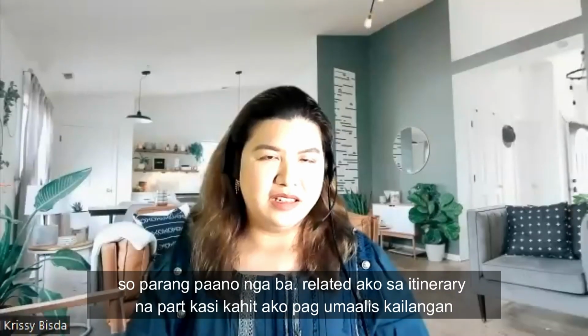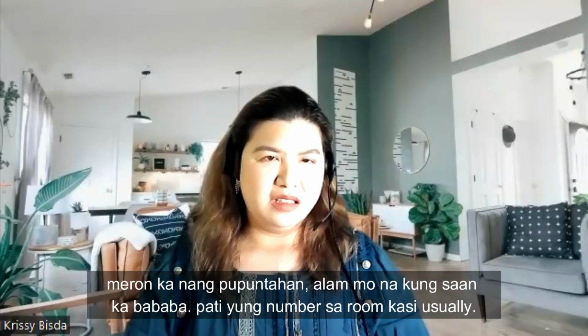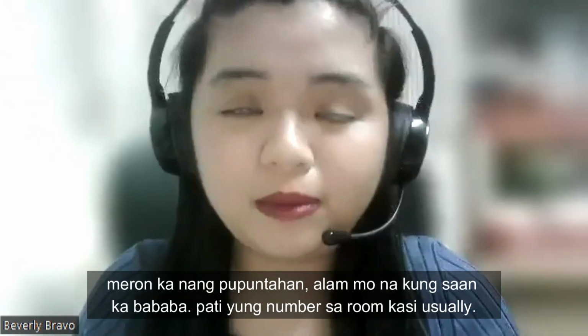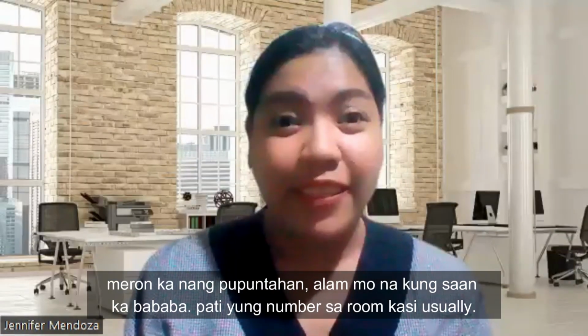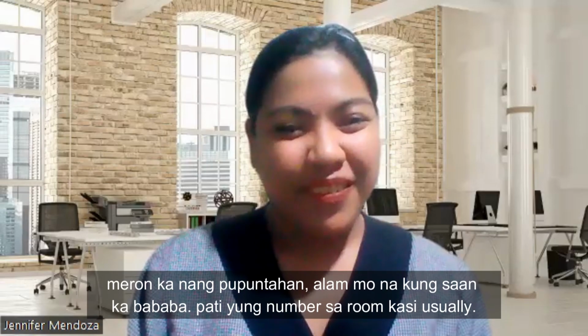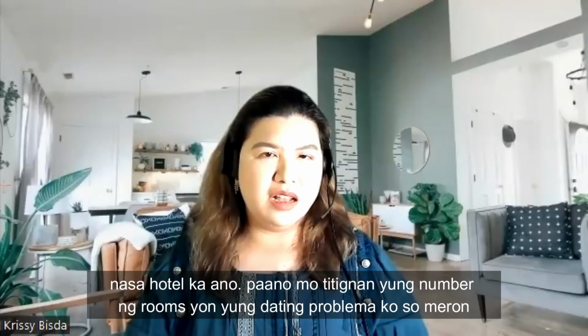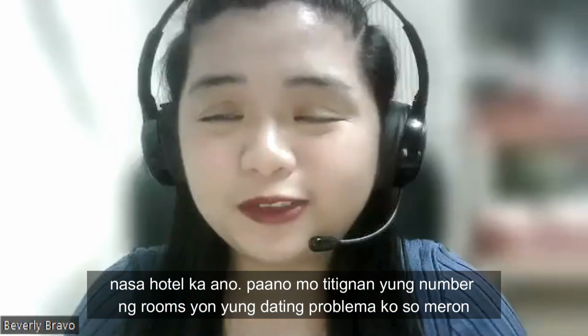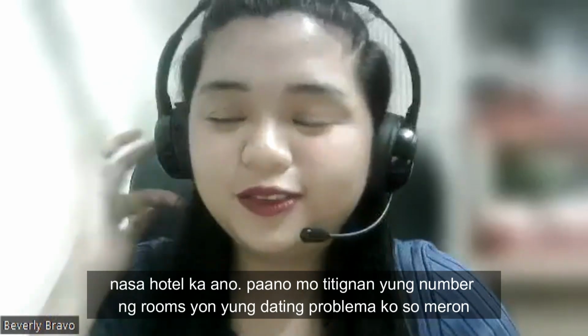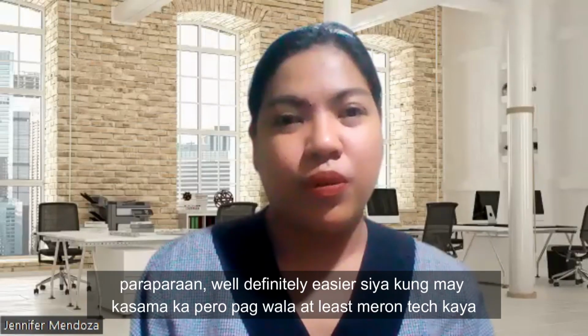Kasi kahit ako naman, pag umaalis, kailangan meron ka nang pupuntahan, alam mo na kung saan ka bababa, saan ka dadaan. Even sa mga hotel events, yung events hall. Paano mo titingnan yung number ng rooms? Yun yung dating problema ko. So merong para-paraan ganyan.